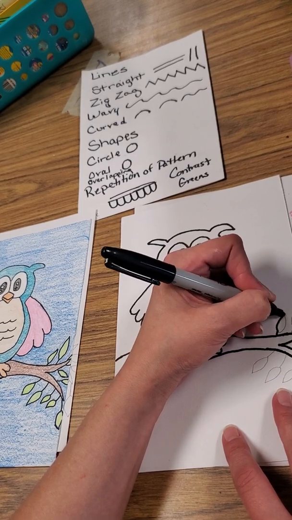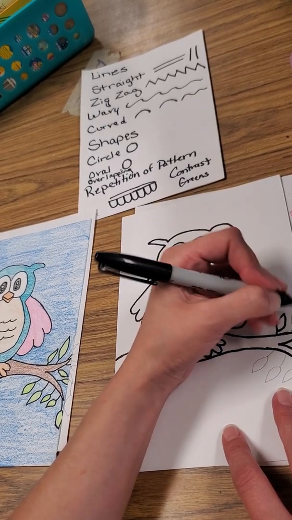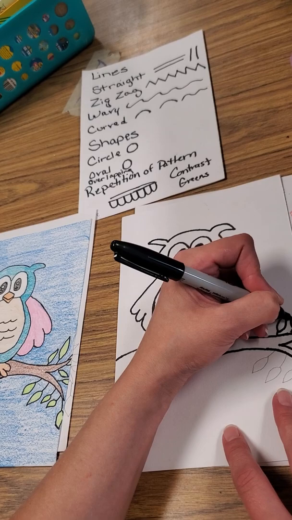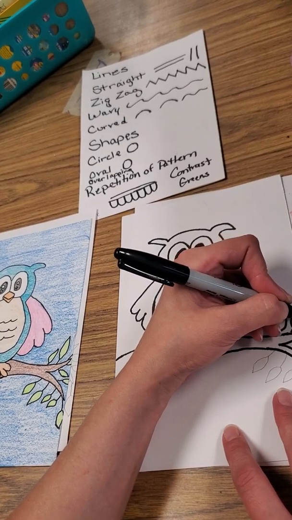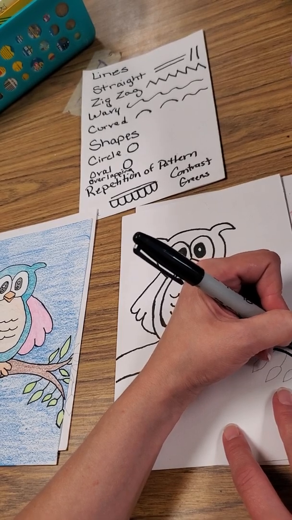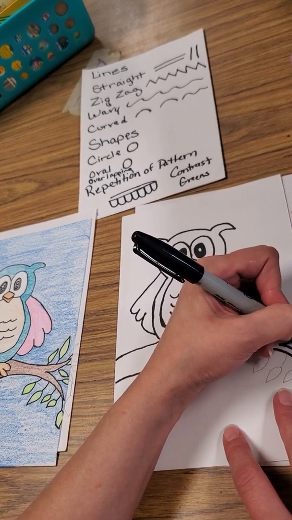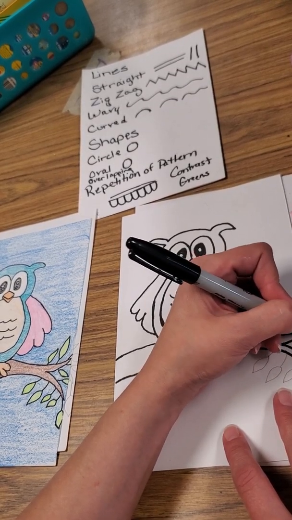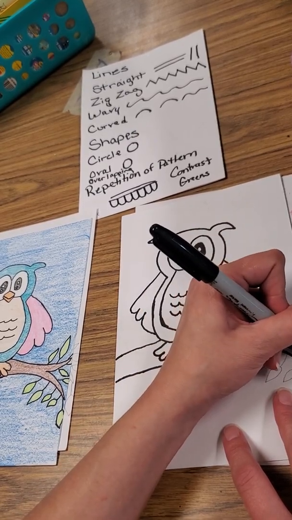Then just add your leaves with some lines and some pointy shapes at the end. And they can run off the page.